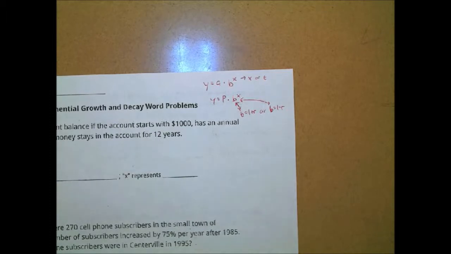Growth or decay. We add r if we are growing. We subtract r if we're decaying.